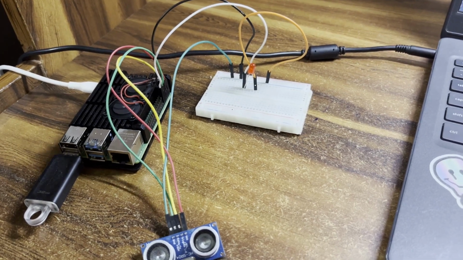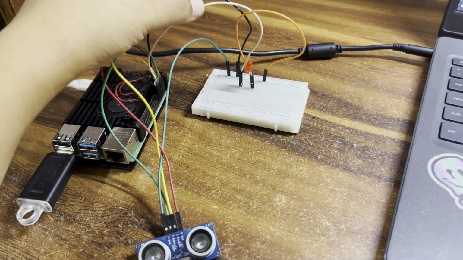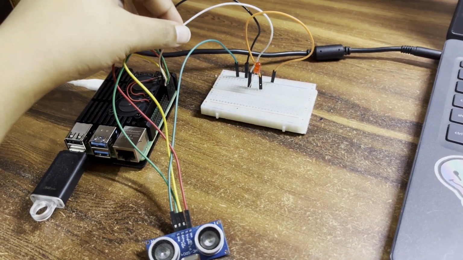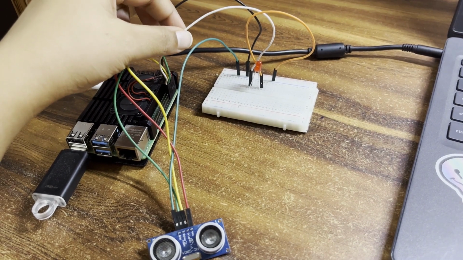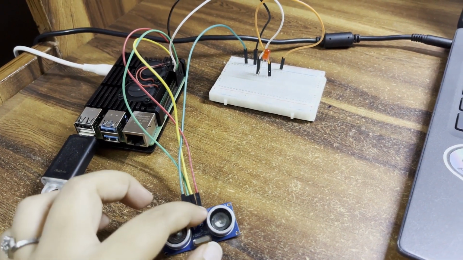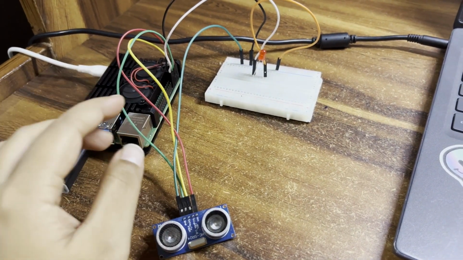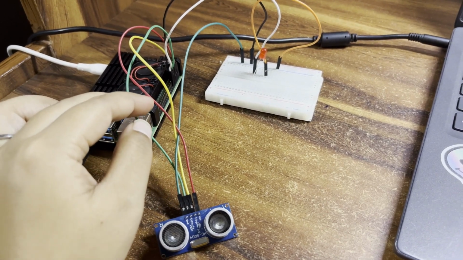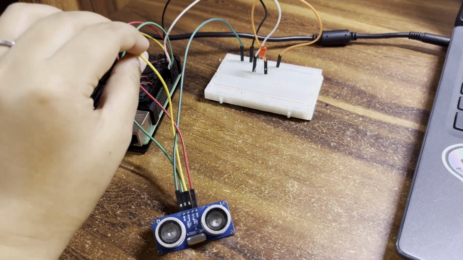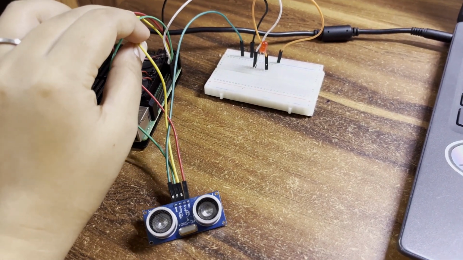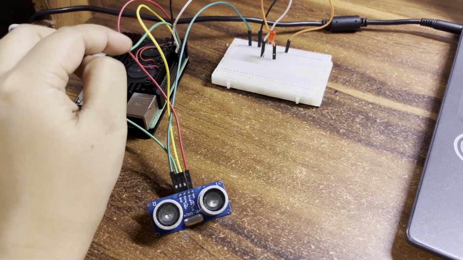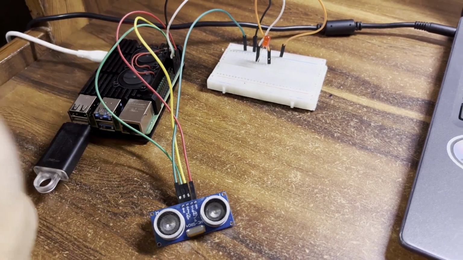Now for the hardware connections, the negative pin of the LED is connected to the ground of the Raspberry Pi. The positive pin of the LED is connected to pin 12 of the Raspberry Pi. Now for the ultrasonic sensor, the VCC is connected to the 5 volt of the Raspberry Pi. The ground is connected to the ground of the Raspberry Pi. The trig pin is connected to pin 8 of the Raspberry Pi, and the echo pin is connected to pin 10 of the Raspberry Pi.